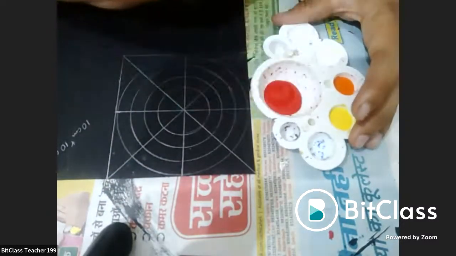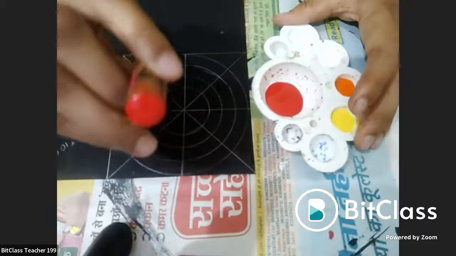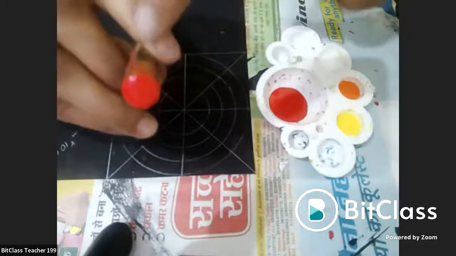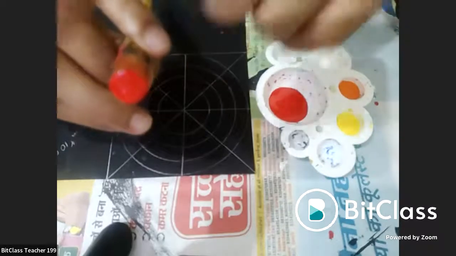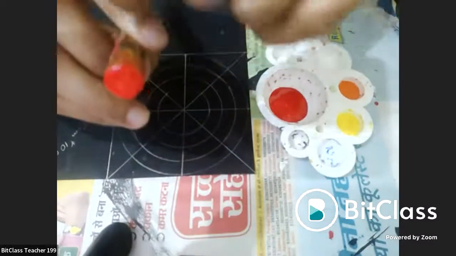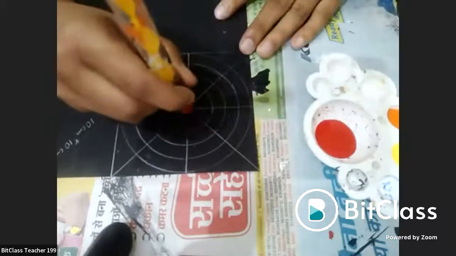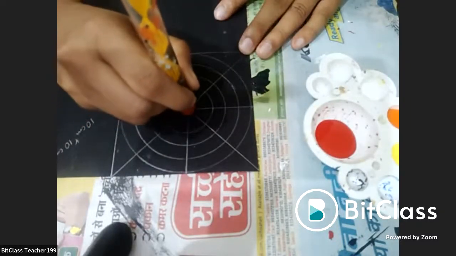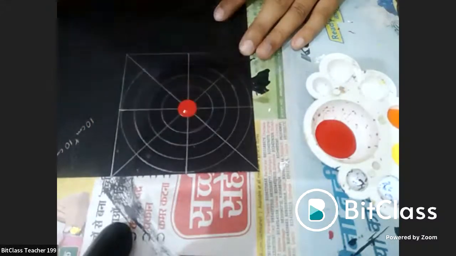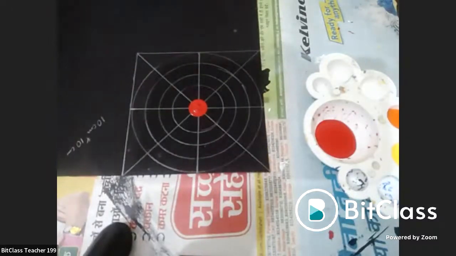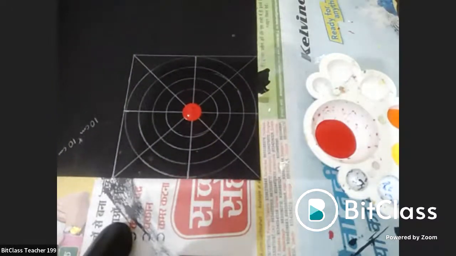Make sure the surface from where you are going to put a dot is completely covered with color. Now I'll be placing a dot in the center point. This is the way I place a dot. Just place a dot like this.